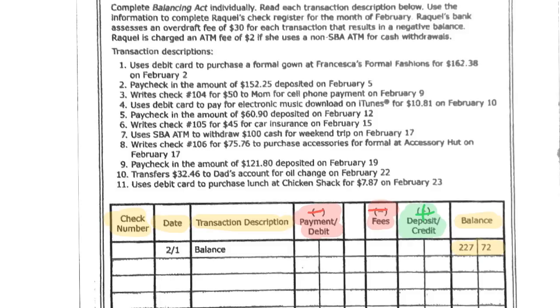Okay, up above it says complete the balancing act individually. Read each transaction description below. Use the information to complete Raquel's check register for the month of February. Raquel's bank assesses an overdraft fee, meaning you took out too much money, for $30 for each transaction that results in a negative balance. Raquel is also charged an ATM fee of $2 if she uses a non-SBA ATM, meaning an ATM from not her bank. So those are some of the fees we have to watch out for also.